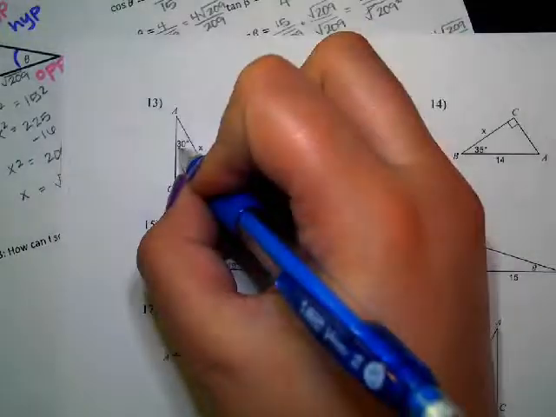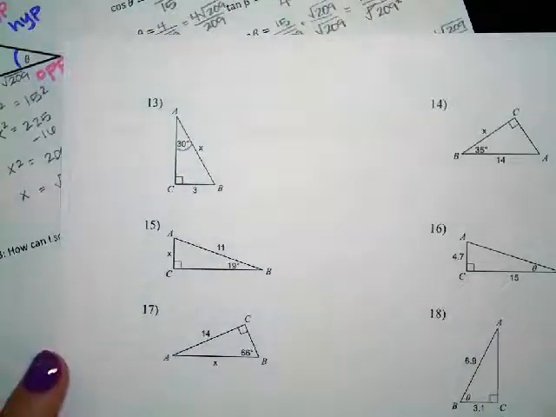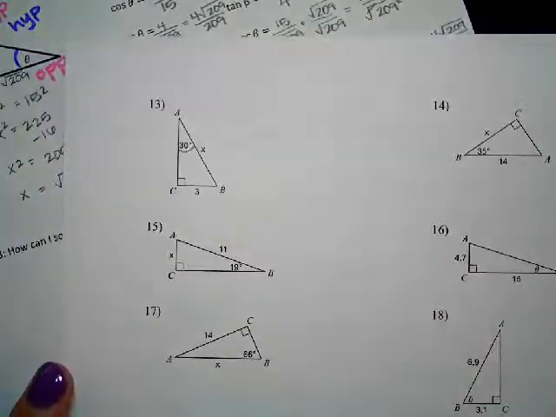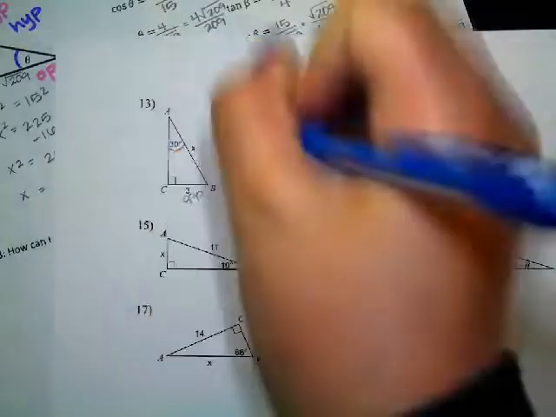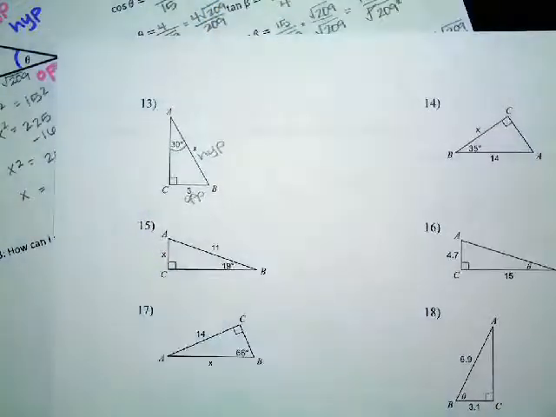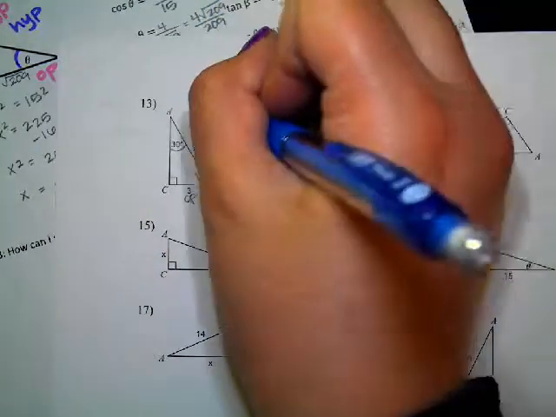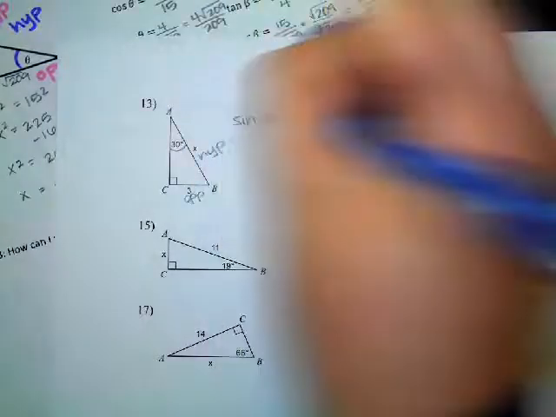Opposite and hypotenuse again, so we're doing sine again. So we're going to have sine of 30 degrees equals opposite over hypotenuse.